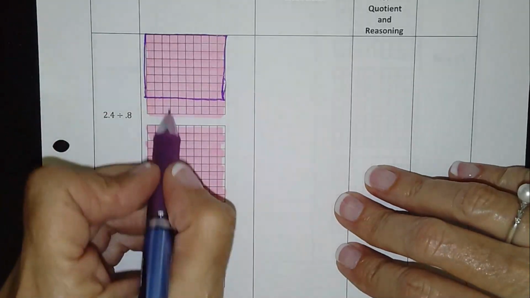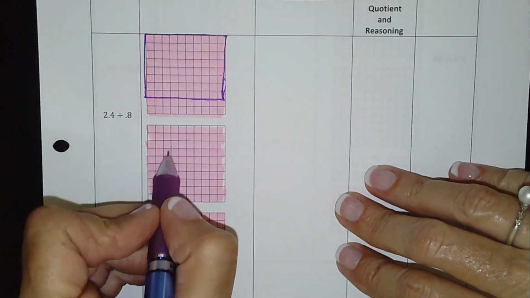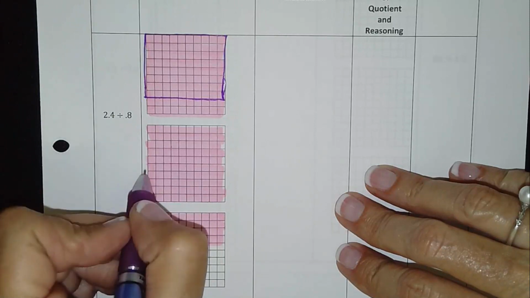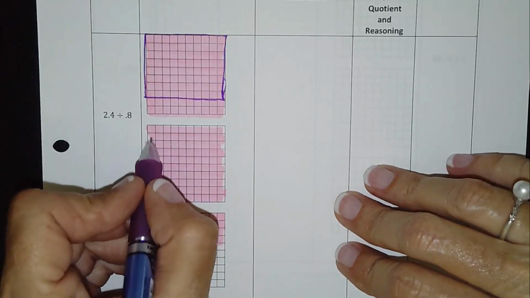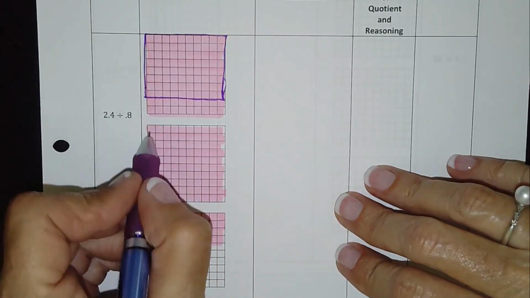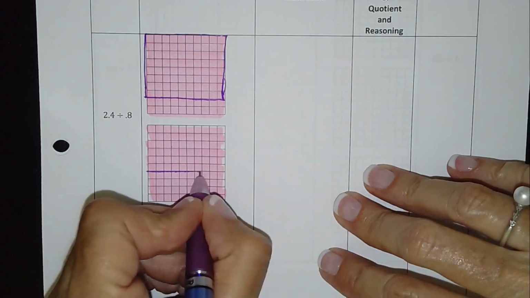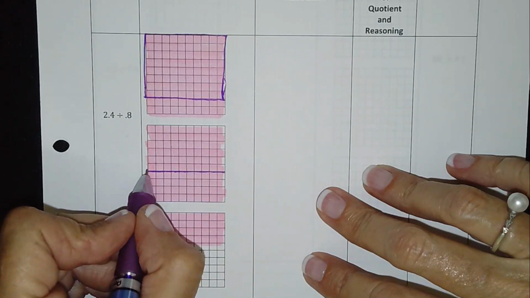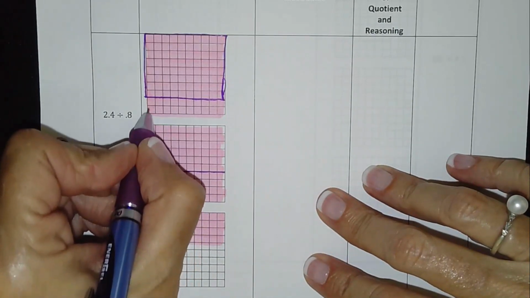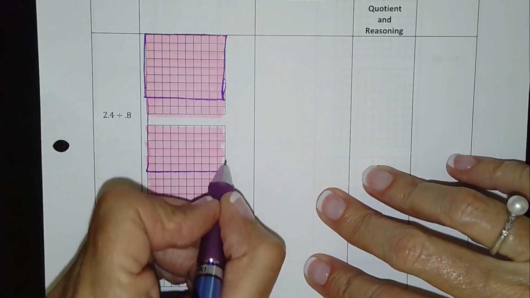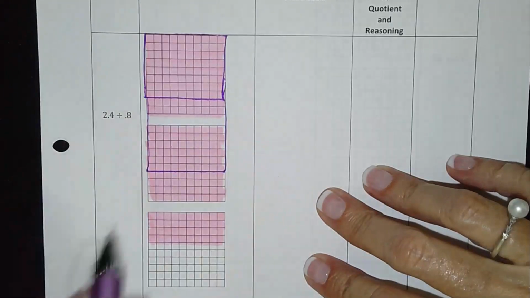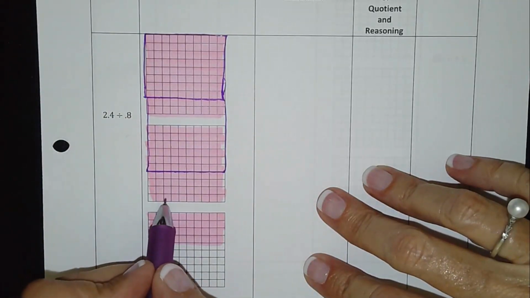And then 1, 2, 3, 4, 5, 6, 7, 8. So here's another one. Whoops. 1, 2, 3, 4, 5, 6, 7, 8. So here's a second one. And then 1, 2, 3, 4, 5, 6, 7, 8.